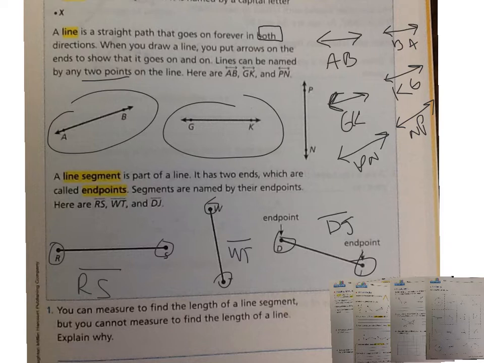You wouldn't write the little arrows on each side because that would mean it's a line. I'm sorry, I kept calling these lines. These are line segment RS, line segment WT, and line segment DJ. If there were a line, they'd have arrows on each end. A line segment doesn't get any bigger, doesn't get any smaller. If you measure it, that is what you can measure. On a line, you really can't measure. You can measure the line segment, which would be the part from G to K, but you can't measure the length of a line because the line goes on forever and ever.